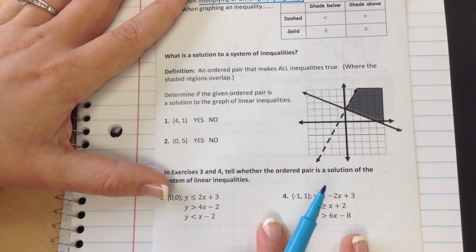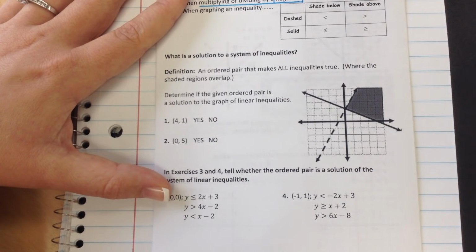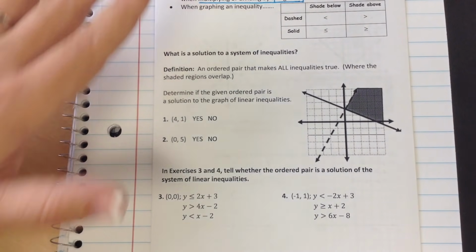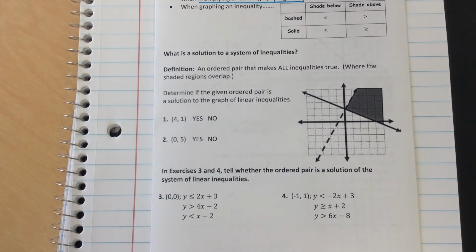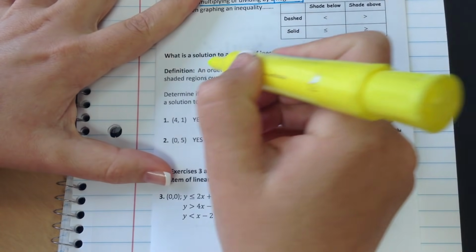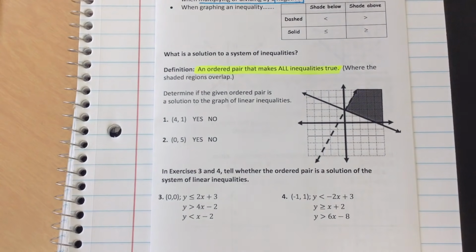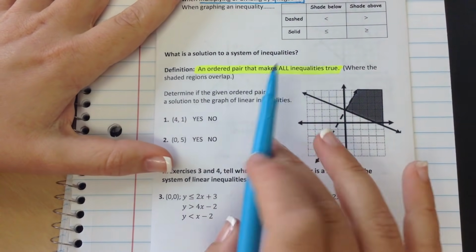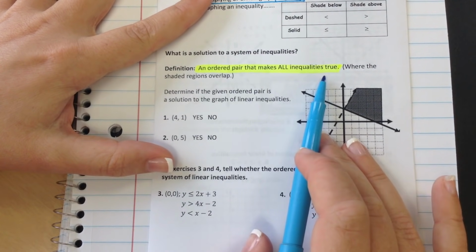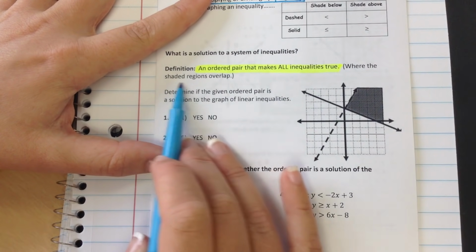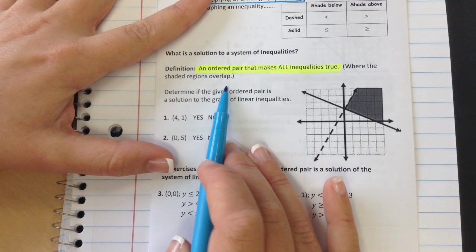First thing we're talking about is what is a solution to a system of inequalities. A solution to a system of inequalities is an ordered pair that makes all inequalities true. If you're looking at a graph, it's where the shaded regions overlap.